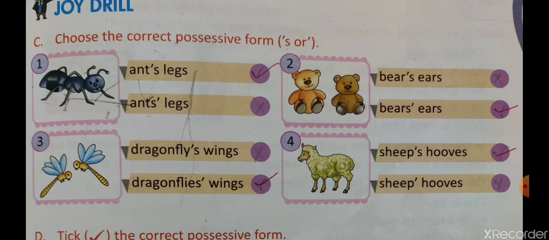Second, there are two bears, so we have to write bear's or bears'. First we have to see whether we have to write singular or plural. So there are two bears, so we have to write plural. The spelling of bears in plural is B-E-A-R-S, so it is in plural form. We have to write apostrophe after s. So the second one is correct and the first one is wrong.